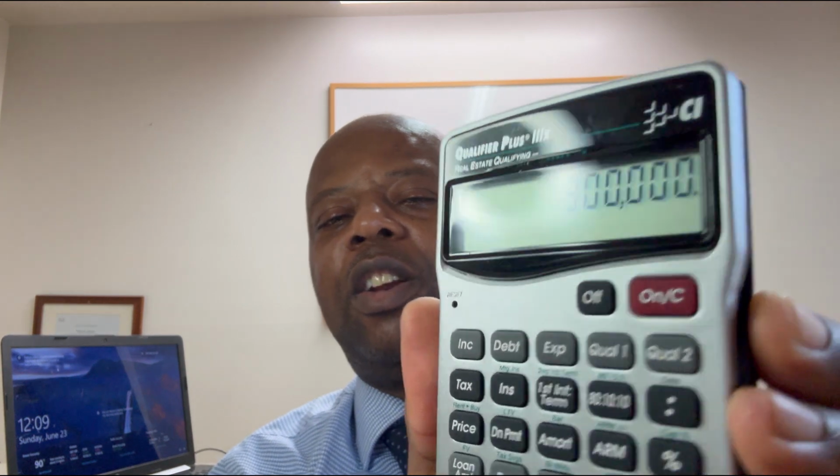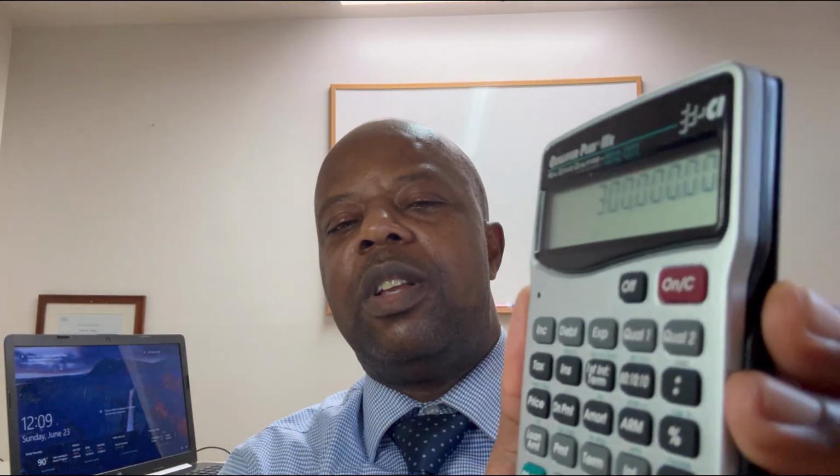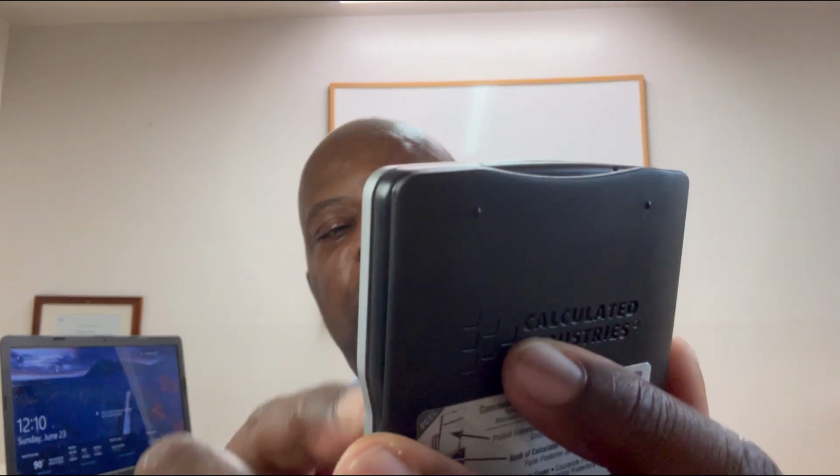So we enter 300,000 because that's the loan amount. I'll hit loan amount. And once you hit it, if you want to confirm, you can look below it. It will tell you loan amount. And then we know the interest rate to be 7%. We'll enter 7. And very important, you hit interest rate.